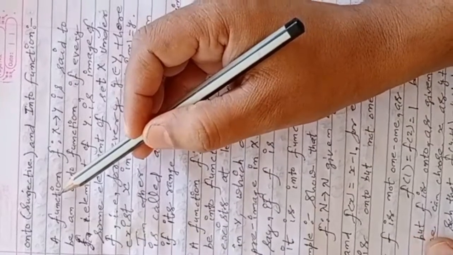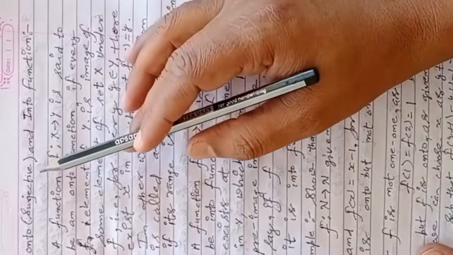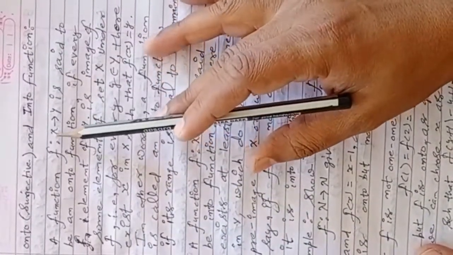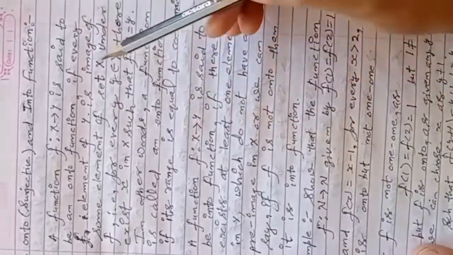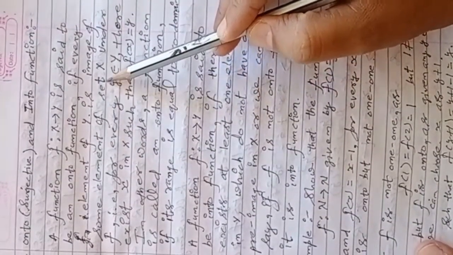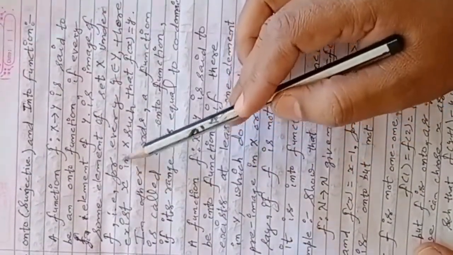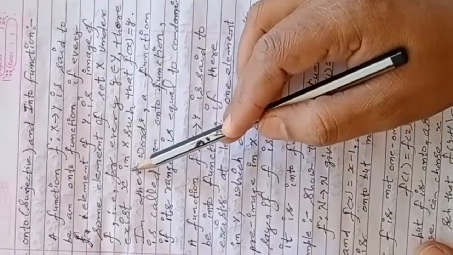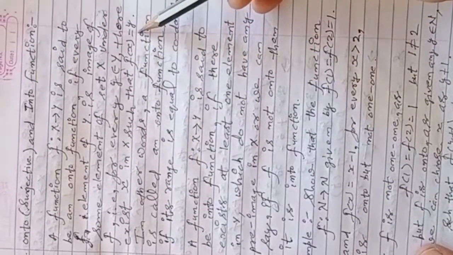Now the second function is the onto function, or surjective, and into function. A function f such that X related to Y is said to be an onto function if every element of Y is the image of some element of set X under f. For every y belongs to Y, there exists x in X such that f(x) = y.